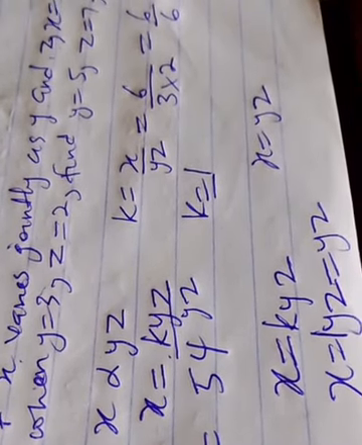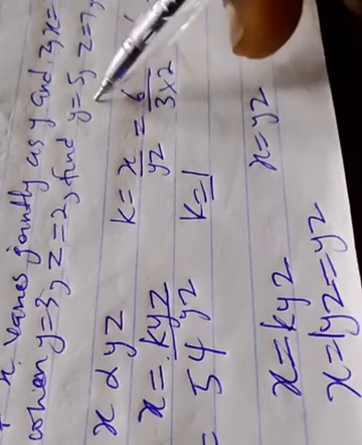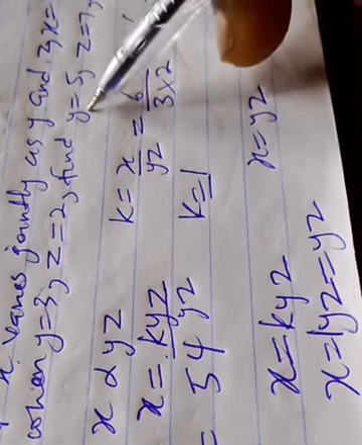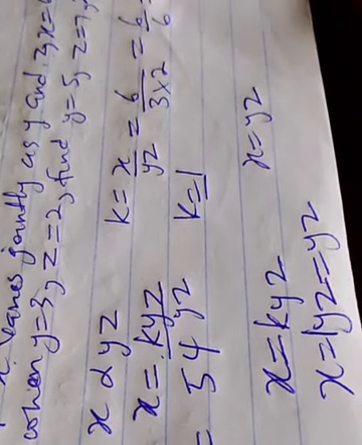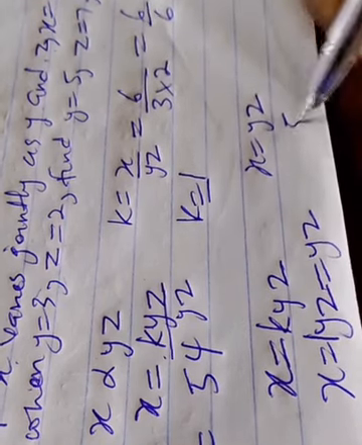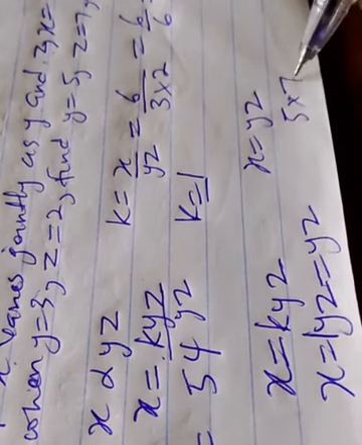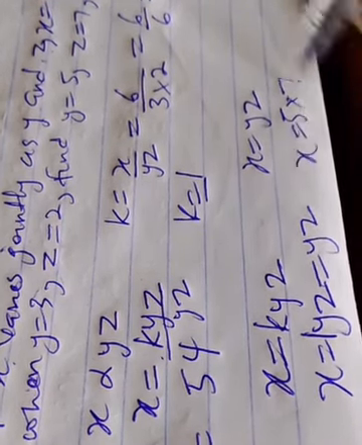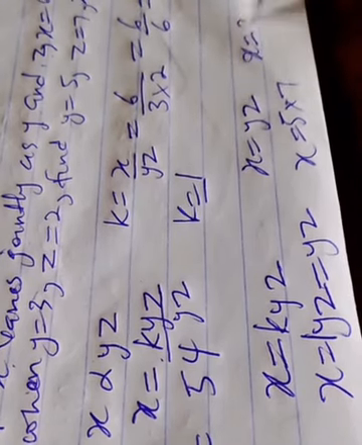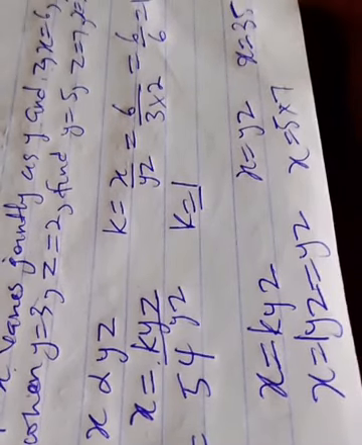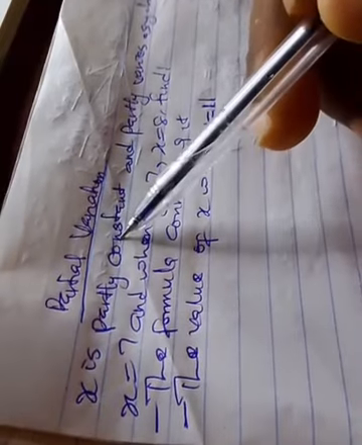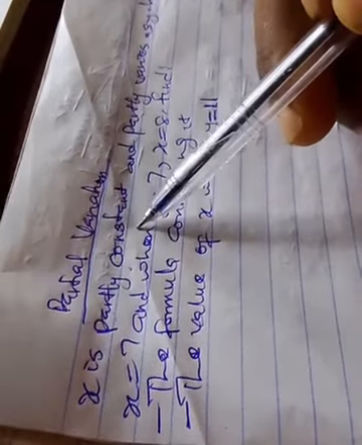So if x is yz now, what will you just do to get your value? To get your value of x, you just come here, write 5, then you write 7, and you have x equal to yz. So x will give you 35.